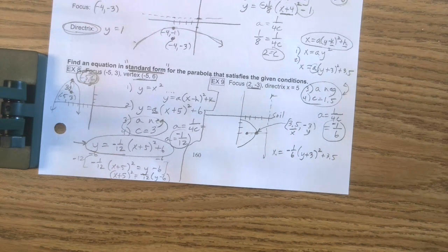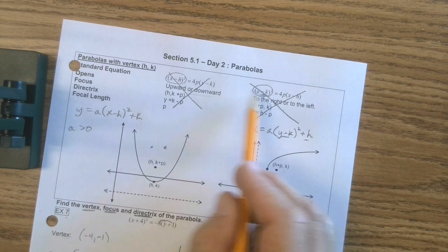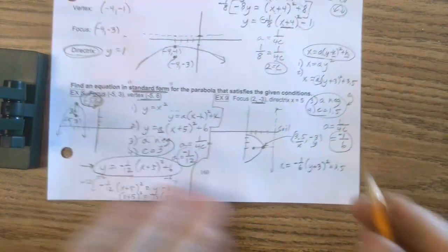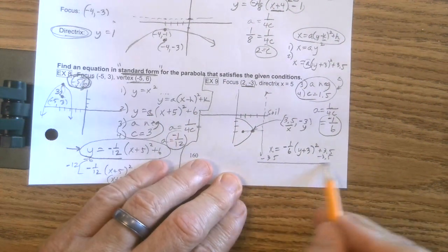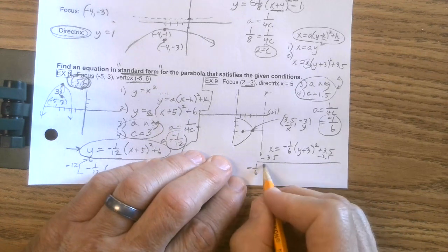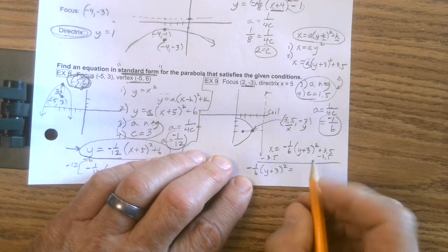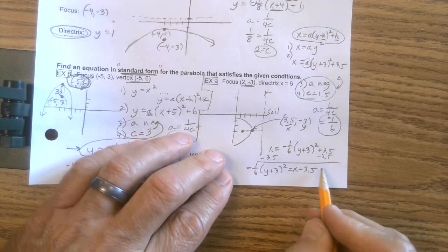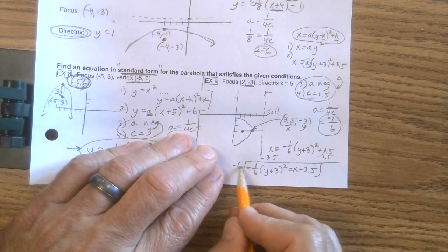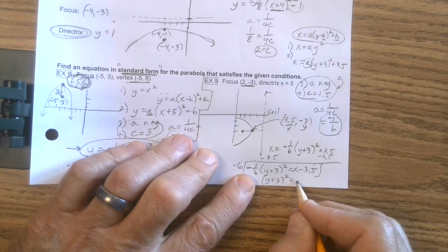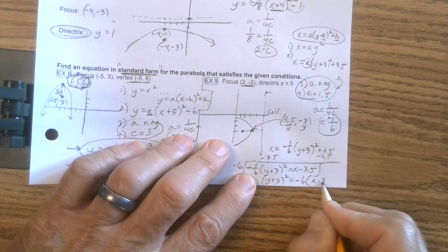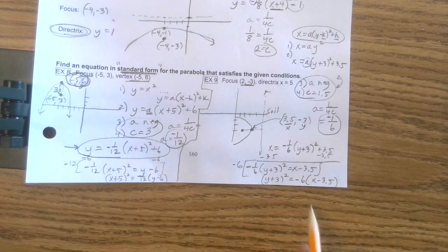And that is done, except they said put it in standard form, which means you got to get your squared stuff alone. So we'll do it. So subtract 3.5, subtract 3.5. I'm going to turn this thing around. Negative 1/6 y plus 3 squared equals x minus 3.5. Now we're going to multiply the whole thing by negative 6. So I get y plus 3 squared equals, and they don't distribute it through, they just write it like this, negative 6 times x minus 3.5. That's it. Standard form. All right.